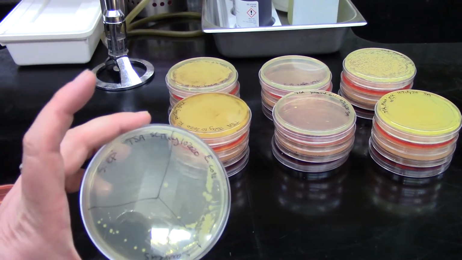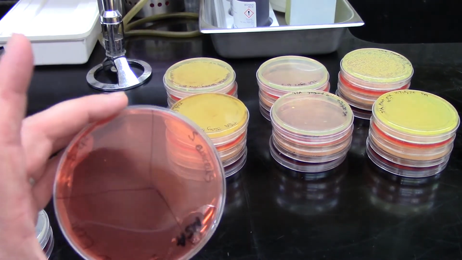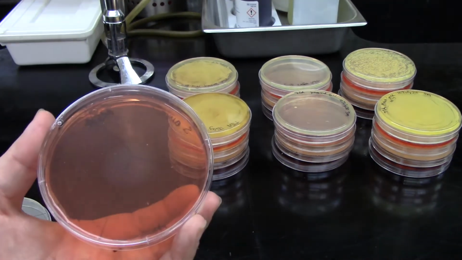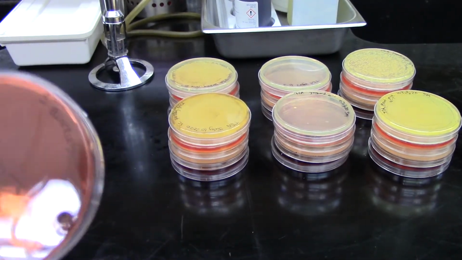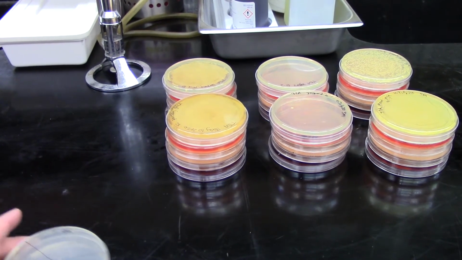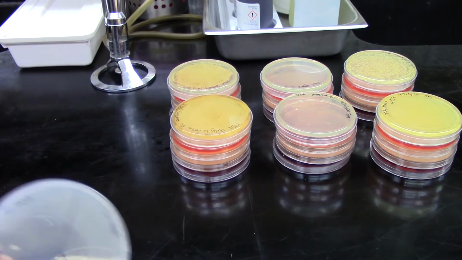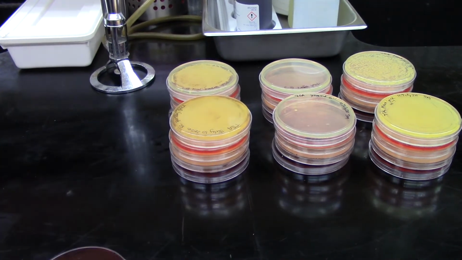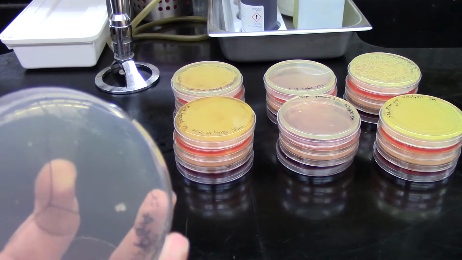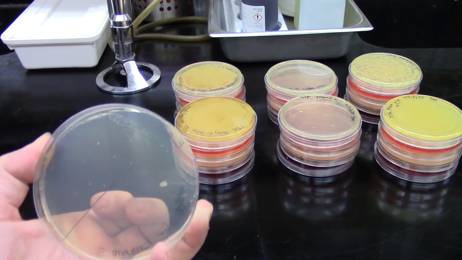And that's on TSA. If we look at MSA, we actually didn't have growth of any of our organisms, and that is not what we would expect. So this definitely shows us that we need a better inoculation of our positive controls. On PEA, we only have growth of E. coli, and those are little teeny tiny colonies. Let's see if we can see them there. Yeah, they're just little bitty dots up by my finger.